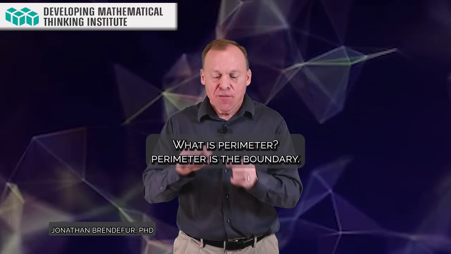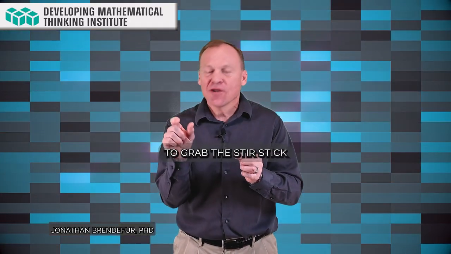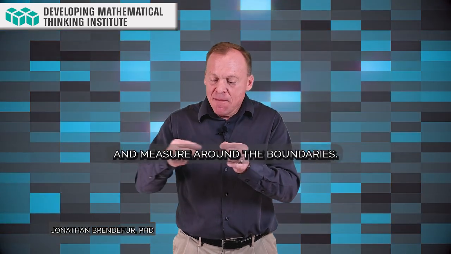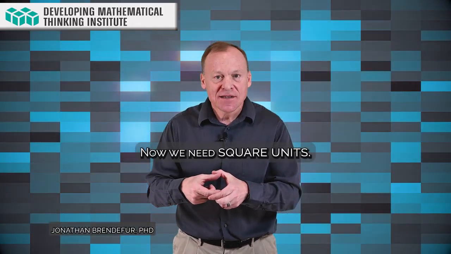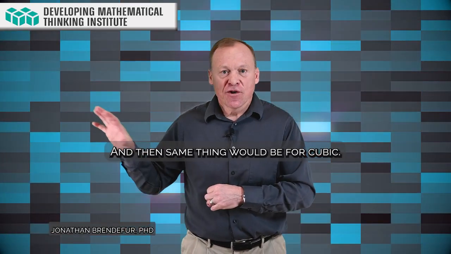What is perimeter? Perimeter is the boundary. What dimension is that in? That's 1 dimension. What are our tools? We're going to grab the stir stick or a toothpick or a string or something and measure around the boundaries. Critical. Okay, now we're going to teach area. Area is that surface. Now we need square units. We're going to use the tile, we're going to use grid paper, and then we move into the formula. And then same thing would be for cubic.